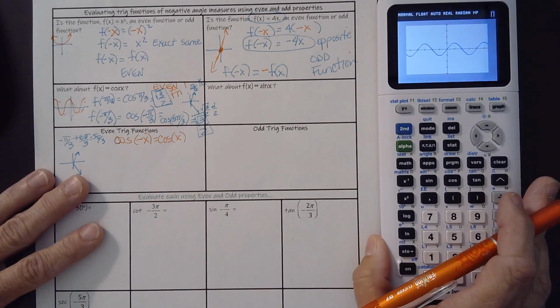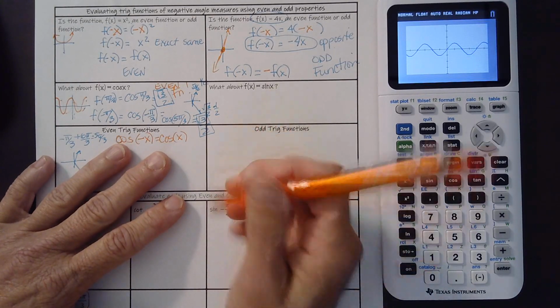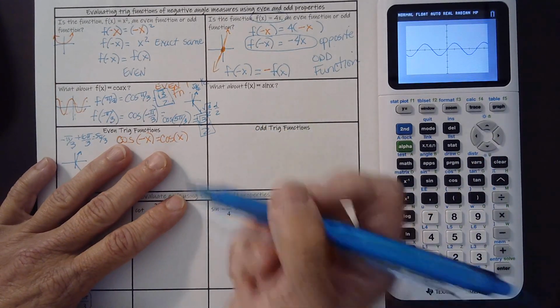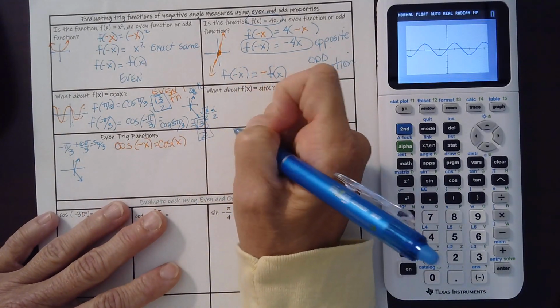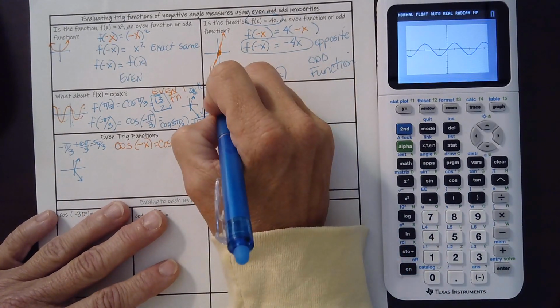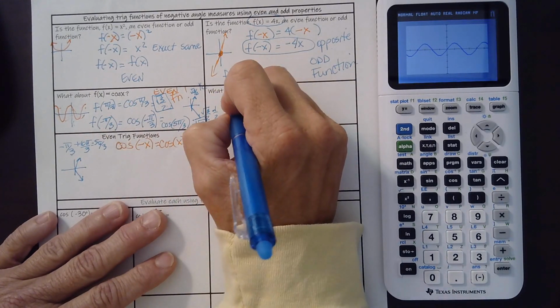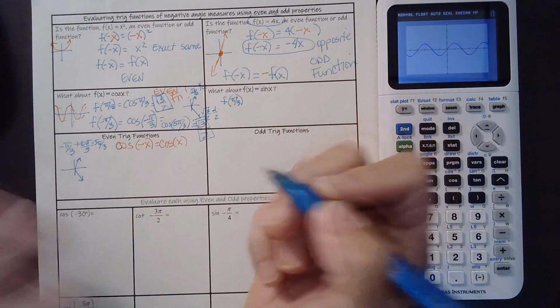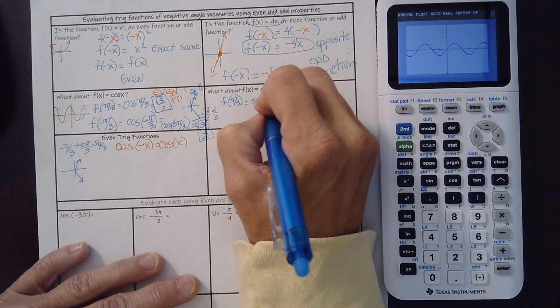Okay, so let's look at comparing some values to see what that would look like. So if I want to evaluate, let's just go ahead and keep with the same angle measures. Let's identify what sine of pi over 3 is.